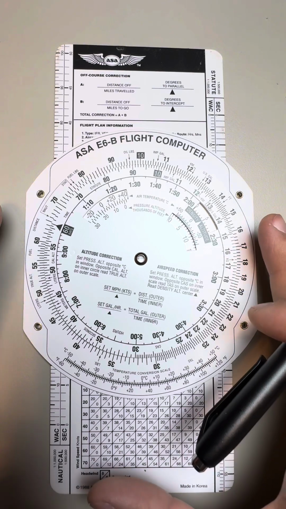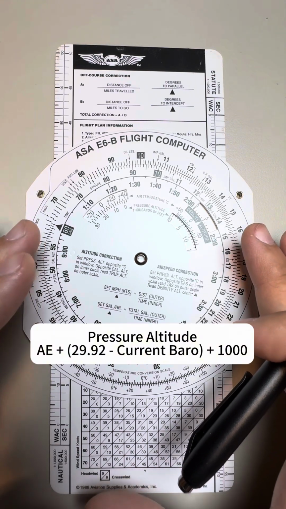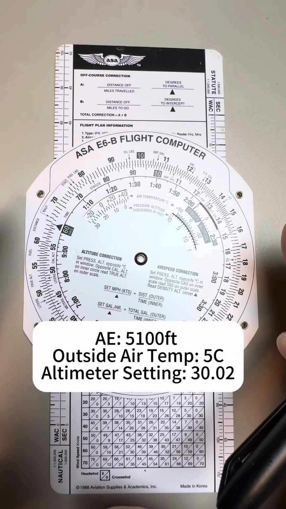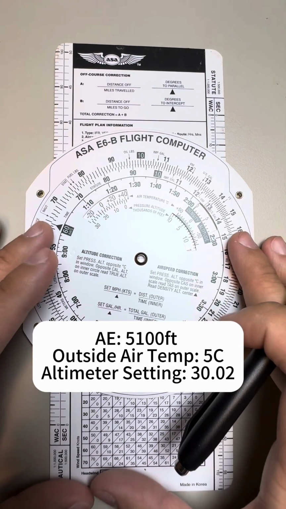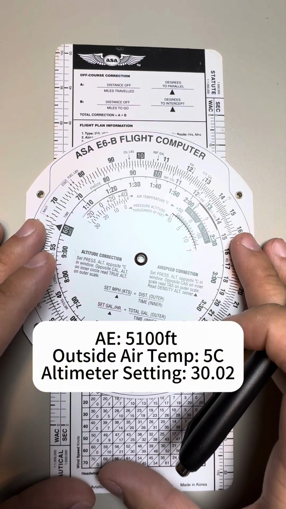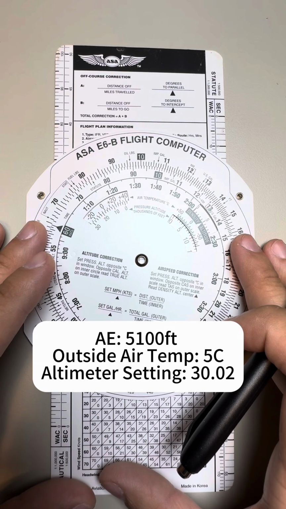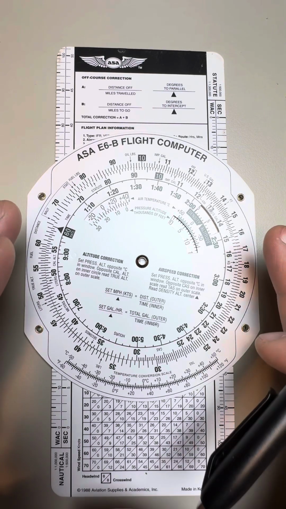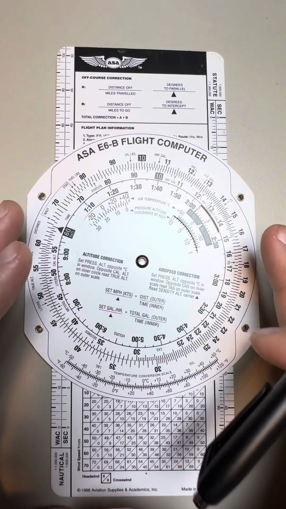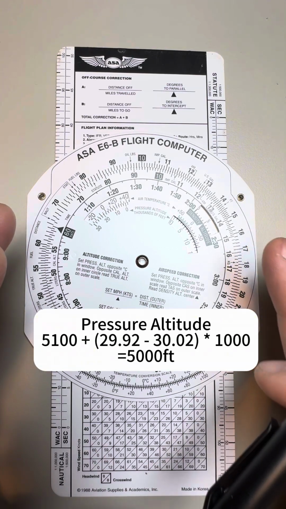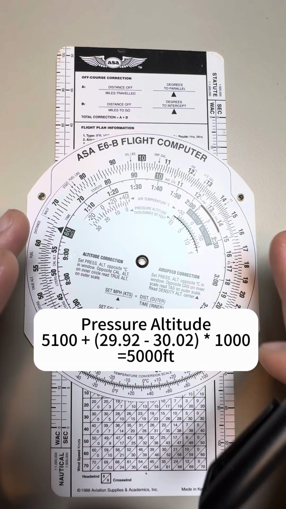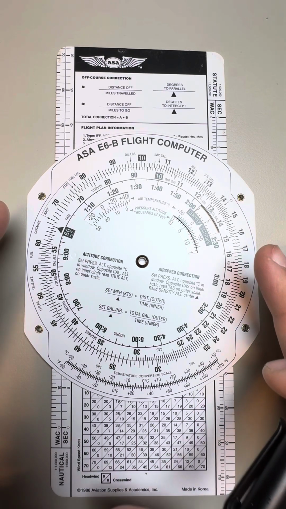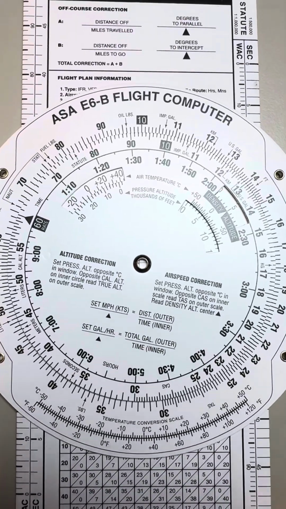I will put a pressure altitude calculation equation on the screen, and as you can see, we also have the scenario with an airport elevation of 5,100 feet, an outside air temperature of 5 degrees Celsius, and an altimeter setting of 30.02. If you use the pressure altitude equation posted on the screen, you can find the pressure altitude from the given numbers, and for this scenario it is 5,000 feet.